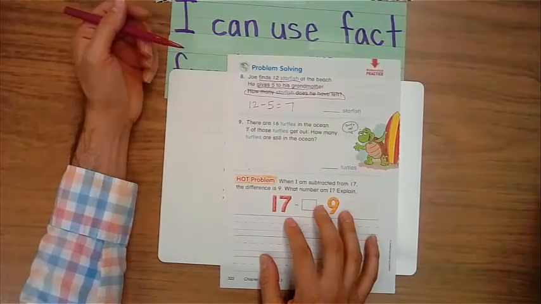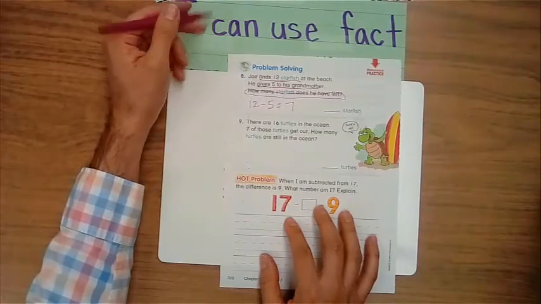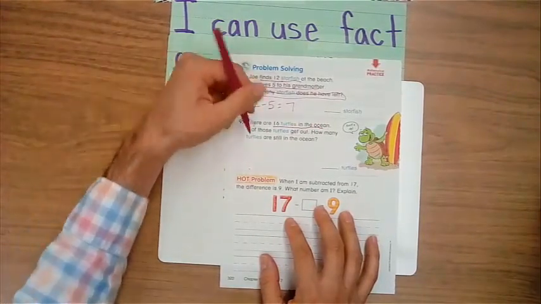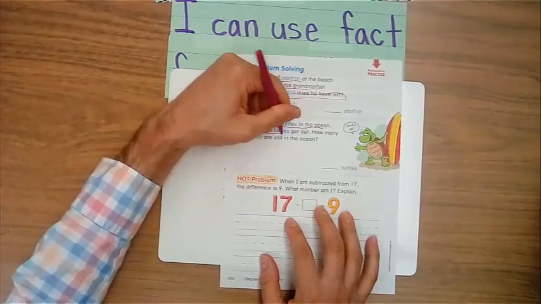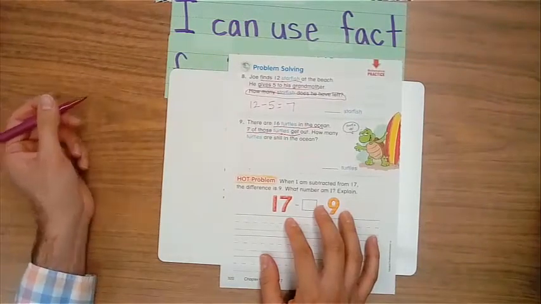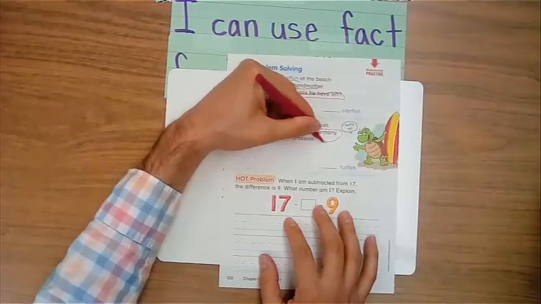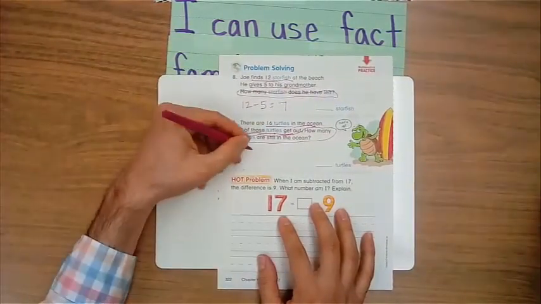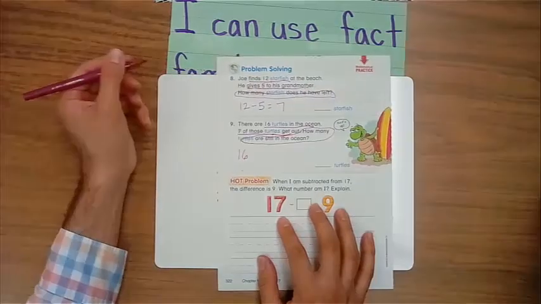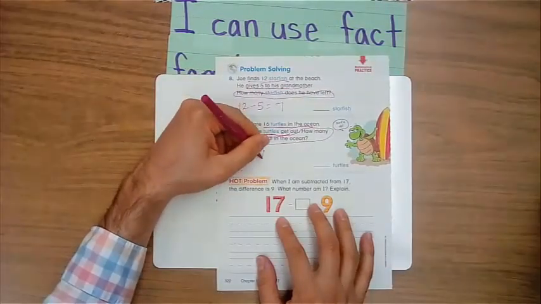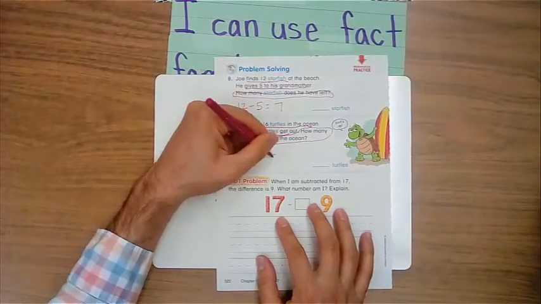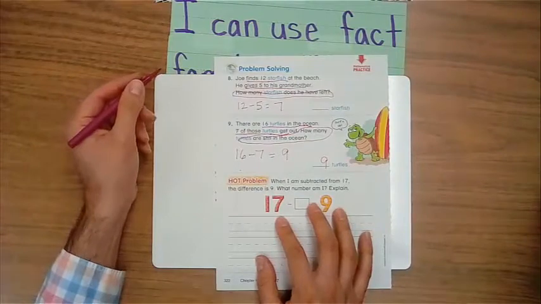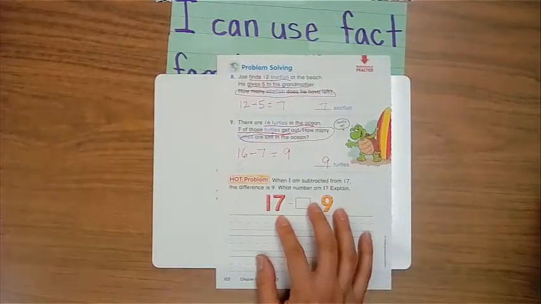Well, let's circle and underline. So there are 16 turtles in the ocean. I'm going to underline that because that's something that I know. 7 of those turtles get out. So I'm going to underline that. How many turtles are still in the ocean? I'm circling that because that's what I want to know. So let's see here. If I have 16 and I'm going to take away 7, that means I'm going to have 9. I'm going to have 9 turtles left. Oops, I forgot to put a 7 here.